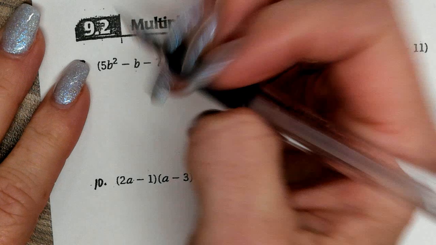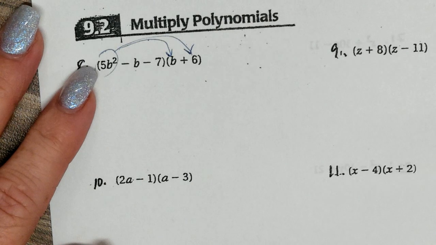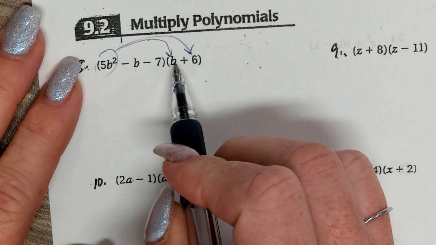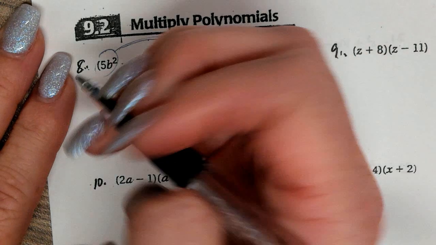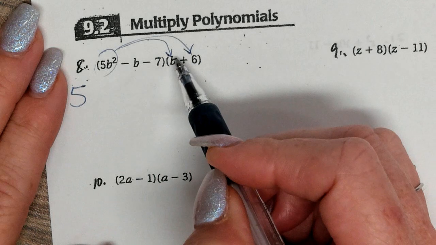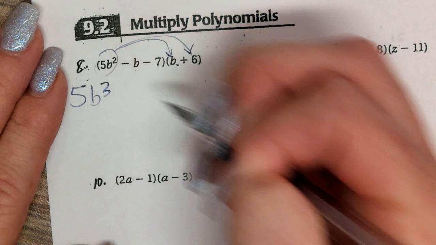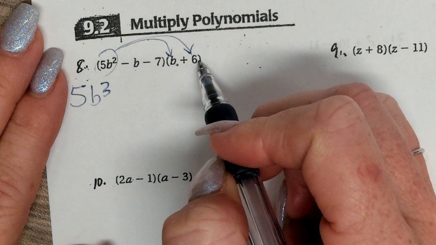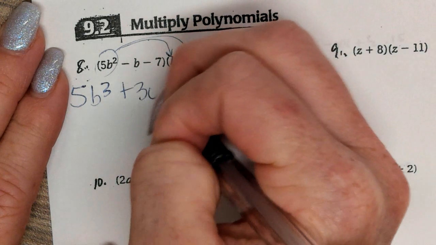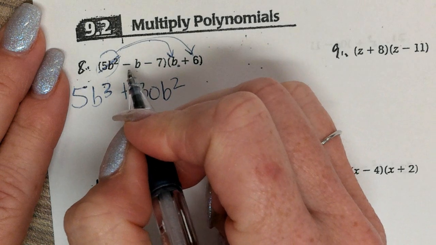Remember, this is where you're going to take the first term and multiply it by everything in the second parentheses. So I'm going to do 5b squared times b. What is 5 times 1? 5. What is b squared times b? b to the 3rd. All right, now I'm going to do it times this one. What is 5 times 6? Positive 30. And b squared can't be combined, so I just put b squared. I'm now done with this one, and I'm going to move on to this one.